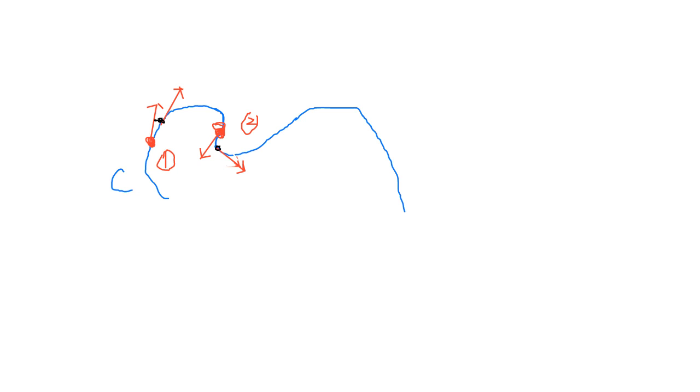But what's true about the tangent vectors near, and again, these are tangent vectors T. What's true about the tangent vectors at point 2 compared to point 1? I've drawn 2 of them near each point.